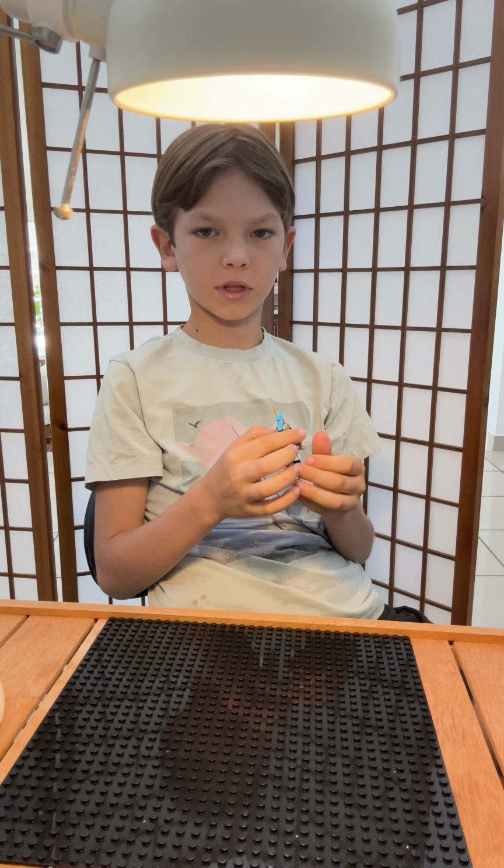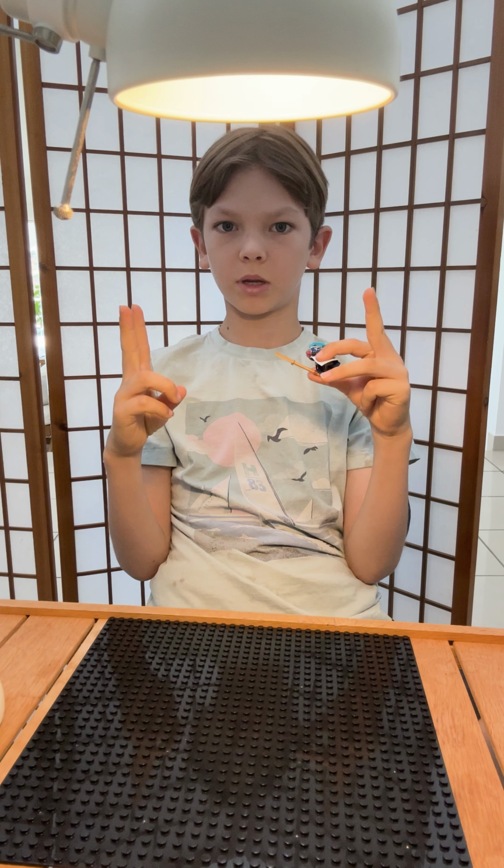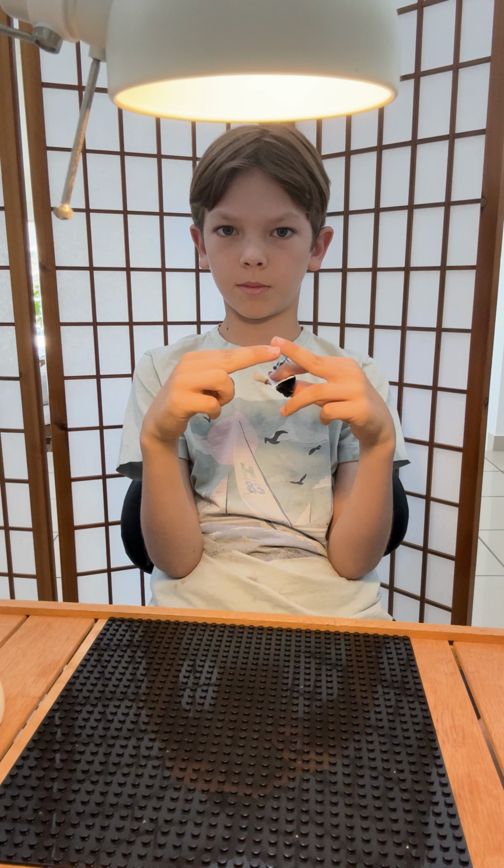So there you have it, how you do it. Now we're going to learn how you do it with two minifigures, and we're going to simulate a war between them both. Let's see how that goes, okay?